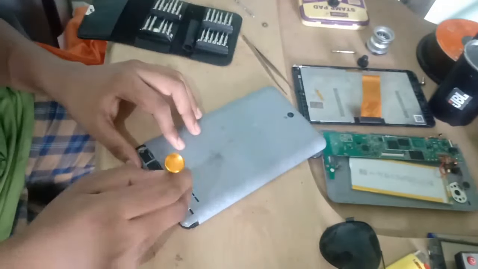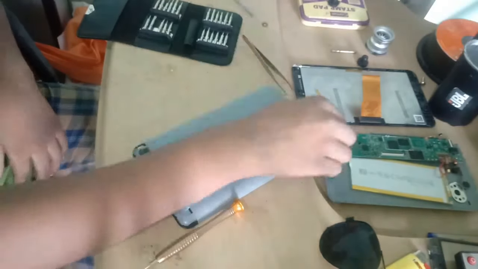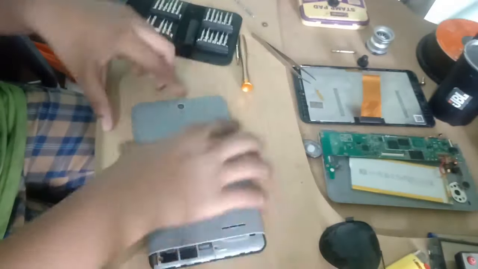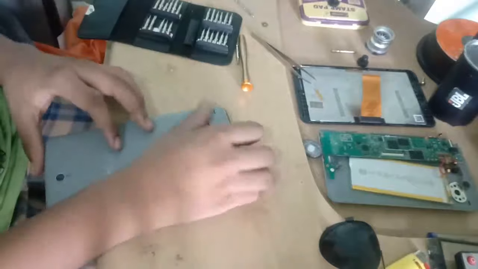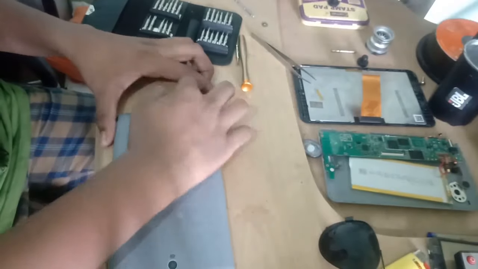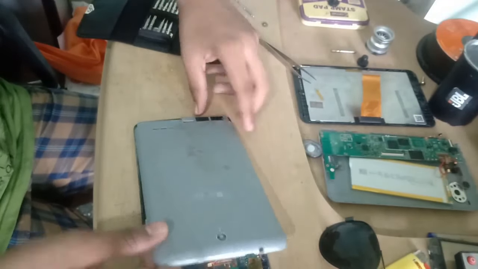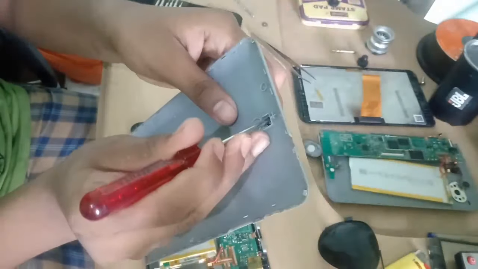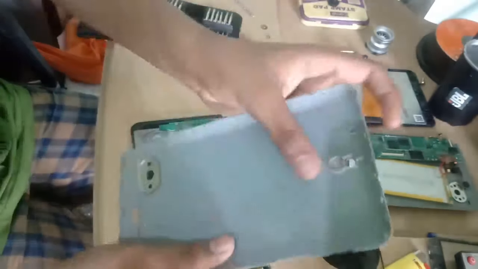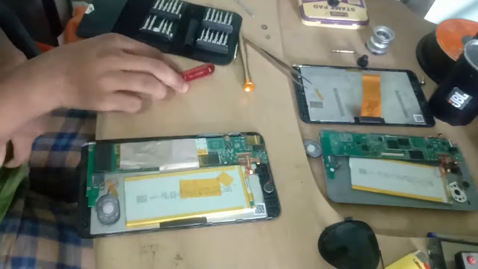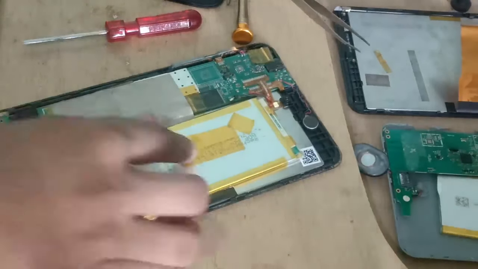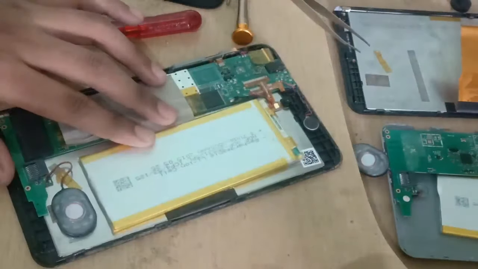Now let's disassemble the next tablet. Okay, I'm gonna be careful about doing this because if anything goes wrong, I have to buy everything once again. It was a bit hard to open because it hadn't been opened before. It is the first time it's opened by me. Okay, let me remove the camera lens so that I can replace it later. Now we can see everything.